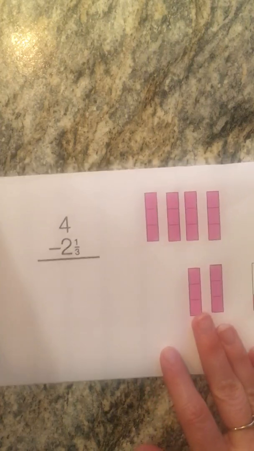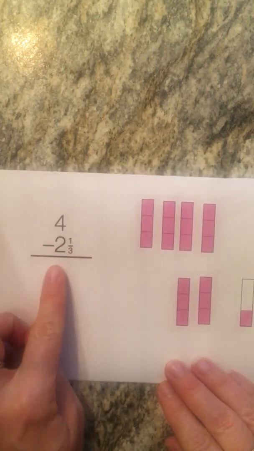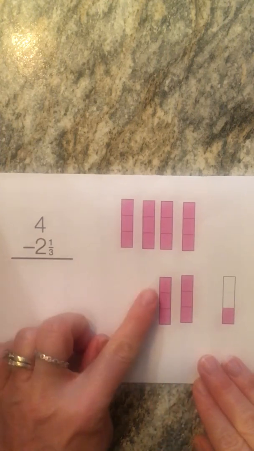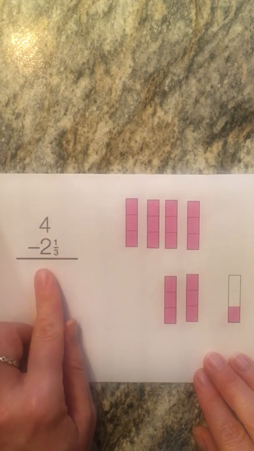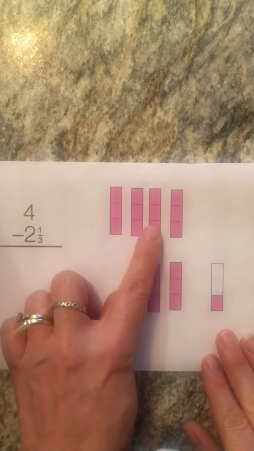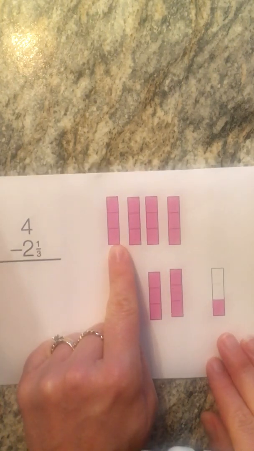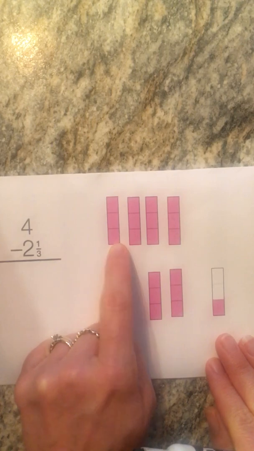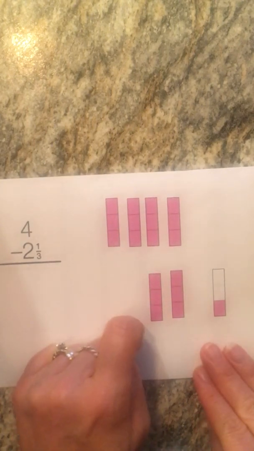So here we have a model of that. Again, I have this same problem, 4 minus 2 and 1/3. Over here, I have pictures that represent both of these numbers. I have 4 wholes, which you see here, 1, 2, 3, 4. Now notice my wholes. How many parts are my wholes broken up into? Well, they're broken up into 1, 2, 3 parts, 3 equal parts.